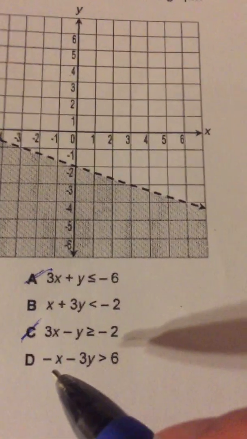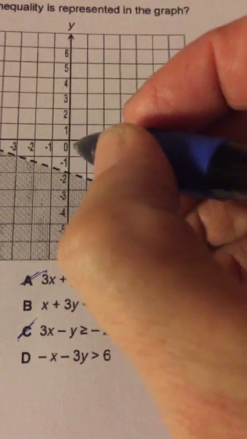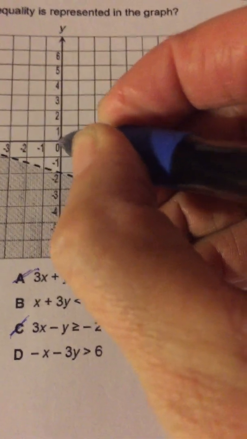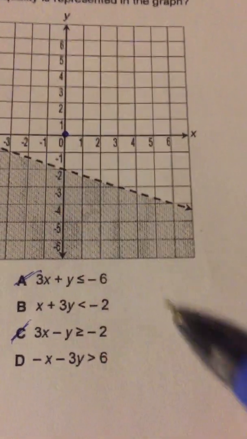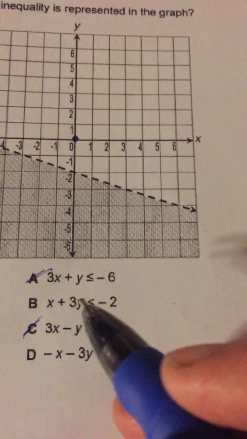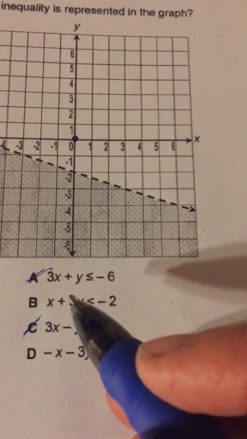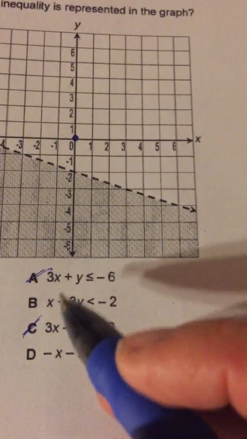Now, they're not in y equals format, so I can't just see shade up or shade down, so I'm going to test this point 0, 0. All right, so 0, 0. If I plug it into the first one, x is 0, and 3 times y is 0, so this is 0 plus 0, so this whole side becomes a 0.